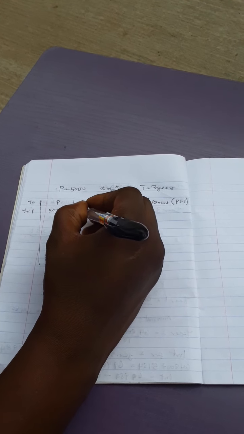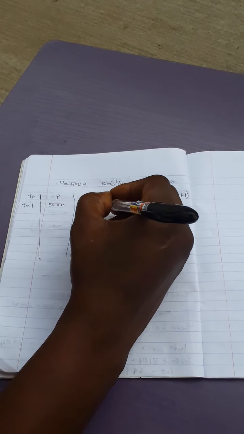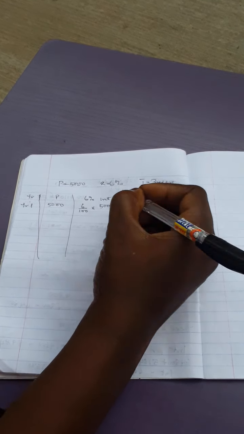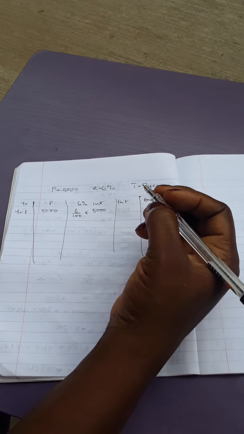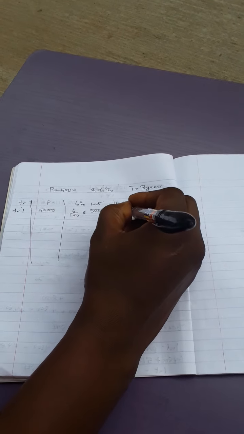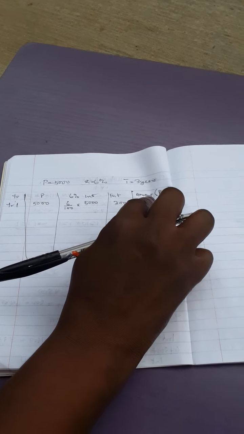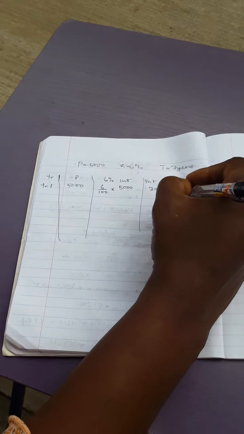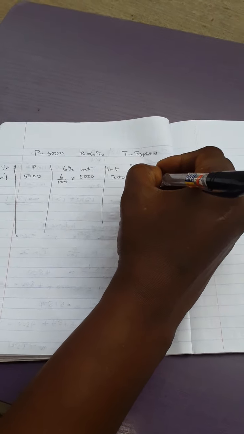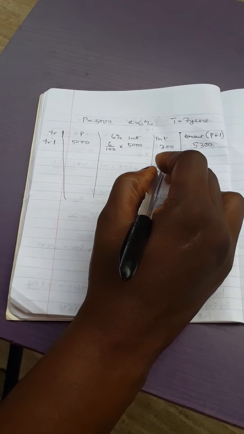So you just have 6% times 5,000, and when you do that, you come down to 300 naira. The amount at the end of year 1 is our principal plus our interest, which is 5,300 naira. That is 5,000 plus 300.